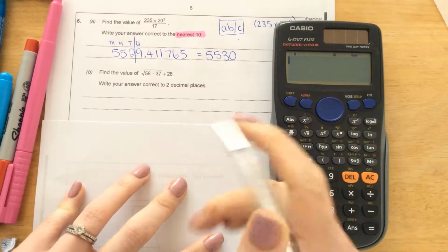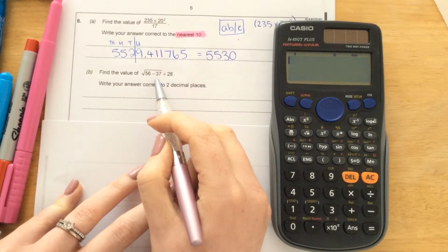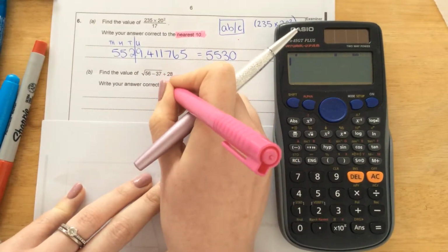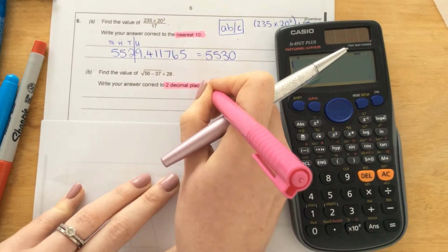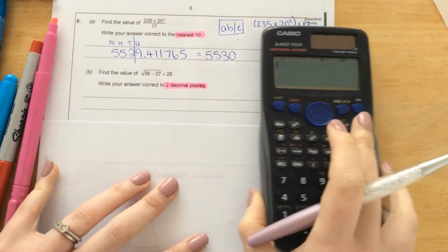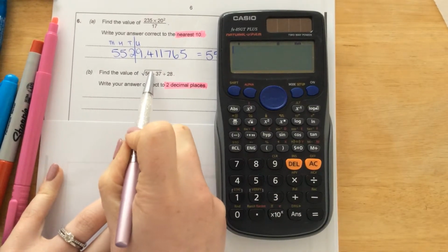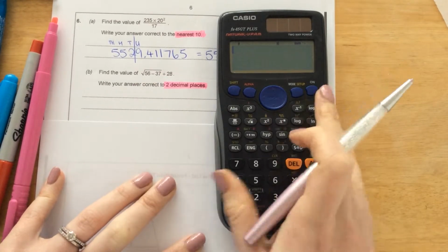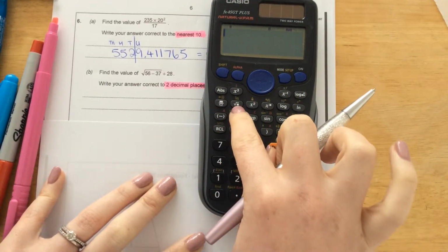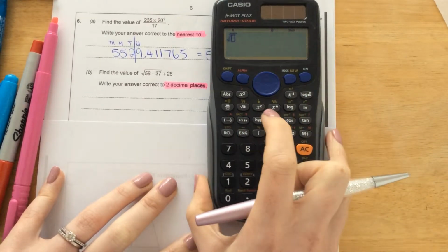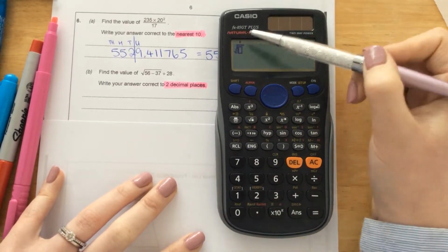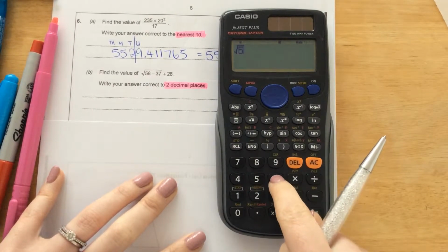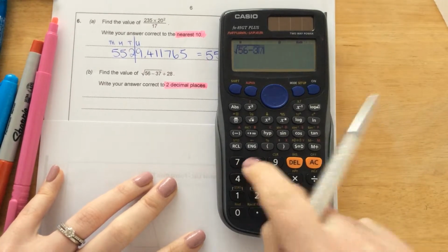Part B. Find the square root of 56 minus 37, add on 28. Write your answer correct to 2 decimal places. Again, a 2-mark question, 2 parts to this question. If you notice, the square root is only above 56 take away 37. So at that point we need to do an equals. The square root sign looks like this. On the Casio calculator, it will look exactly like it is on the question. So 56 take away 37.